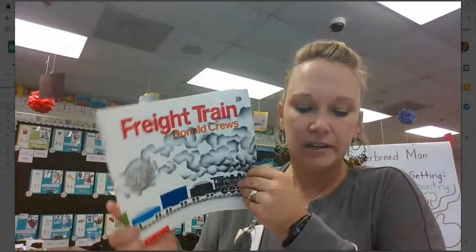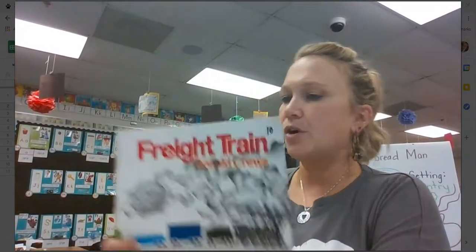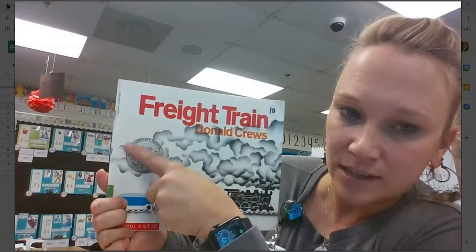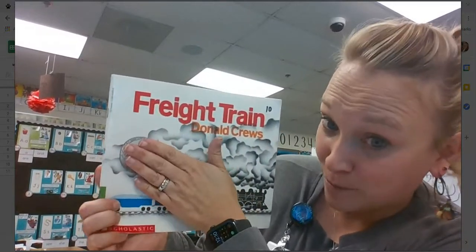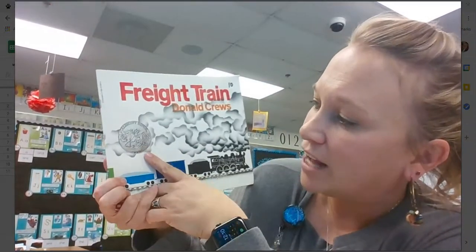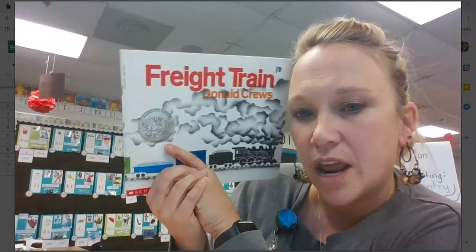All right, I'm super excited to read this with you. Oh, one other thing. If you'll notice this little circle right here, it's a flat shape, so it's a circle. This is a Caldecott Honor Book, which means it won an award for the pictures in the story.